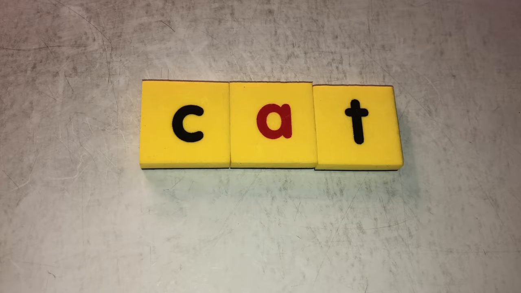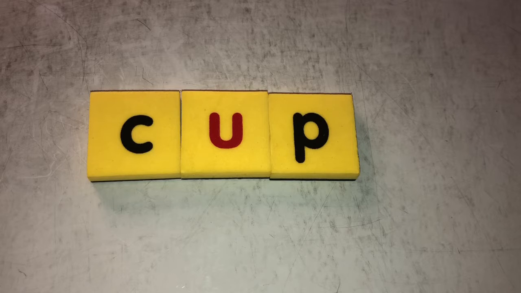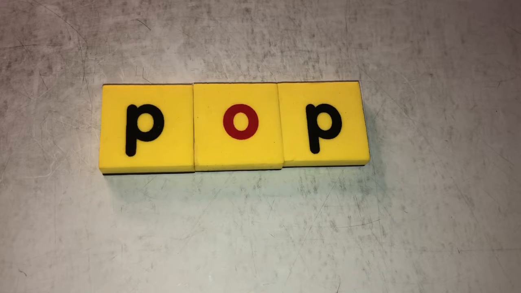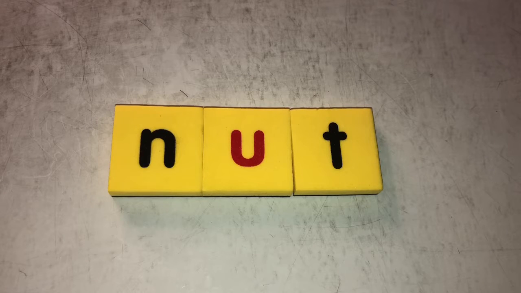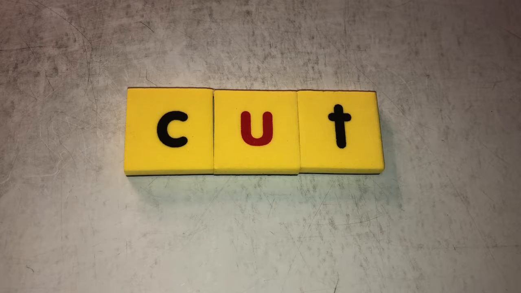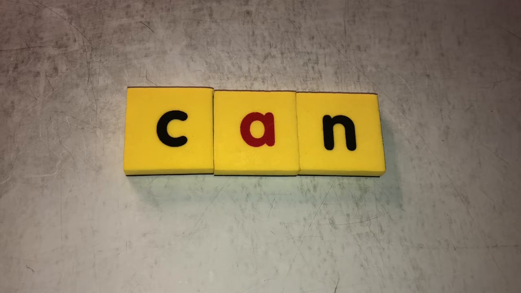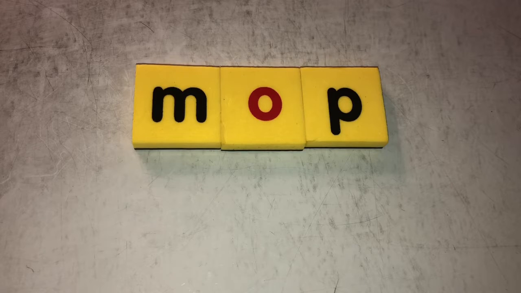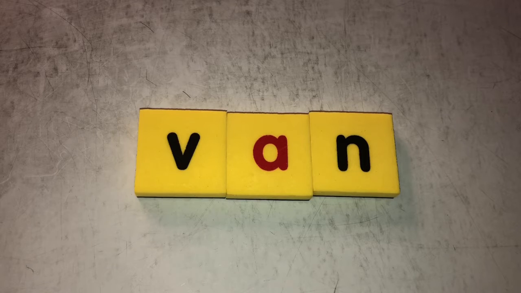Now we're going to read some of those words without the pictures. What does this word say? Cat, cup, pop, nut, pup, cut, can, mop, van.